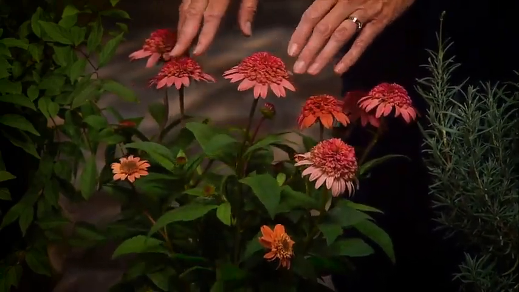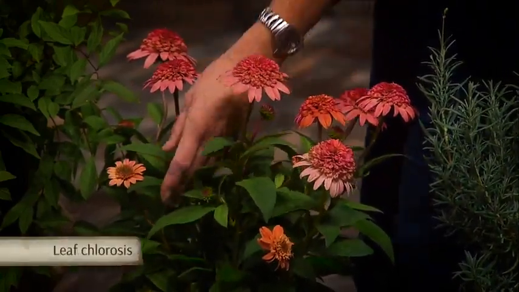The one thing I do see on here, however, is some leaf chlorosis. And we've been talking about the problems with too much phosphate, and this is one of the symptoms of that, is interveinal chlorosis. So I wouldn't be surprised if this had been over-fertilized. But all in all, it's a pretty good quality plant. So that's one indicator that this is probably from a fairly well-maintained nursery.